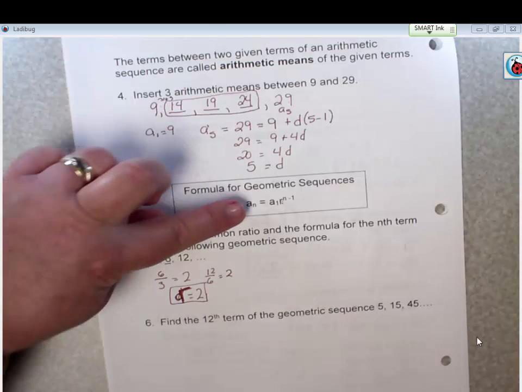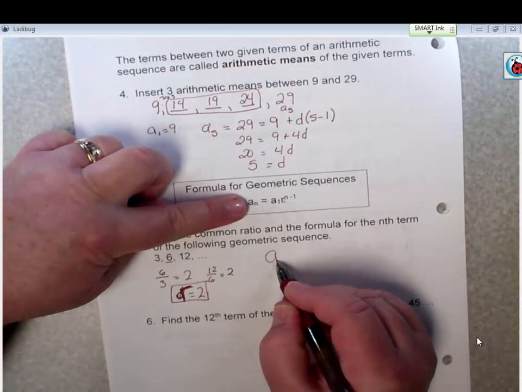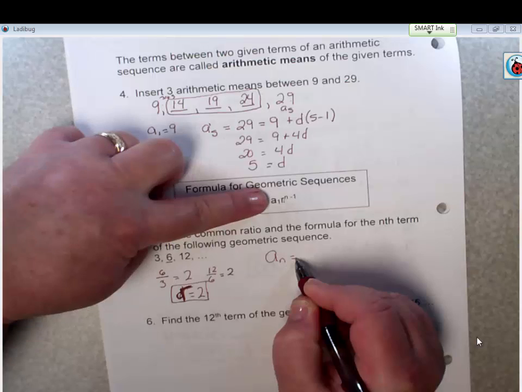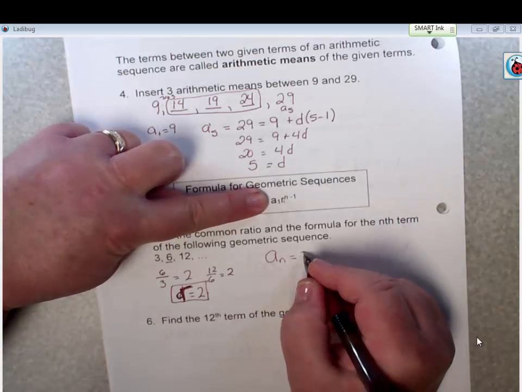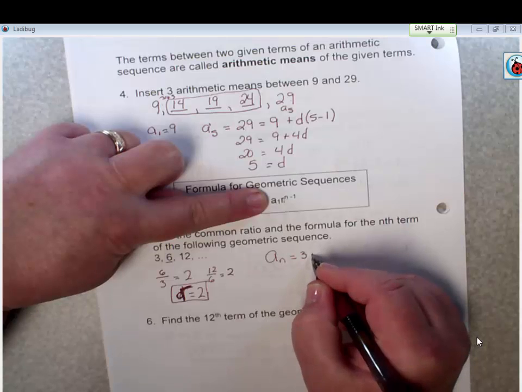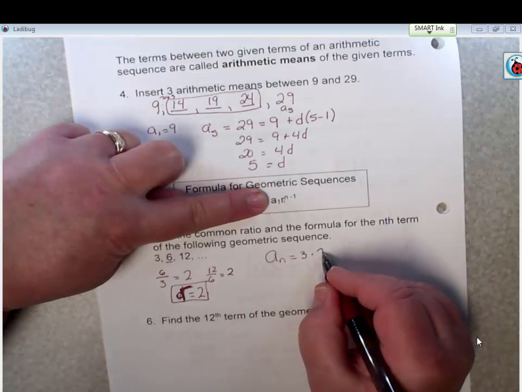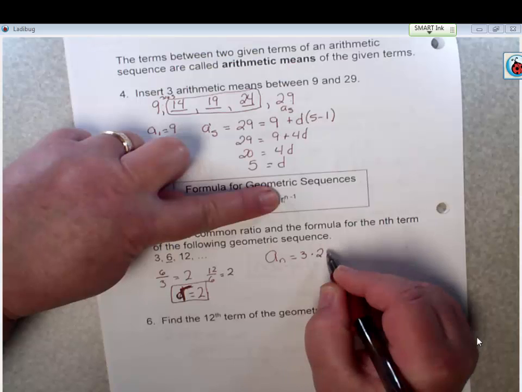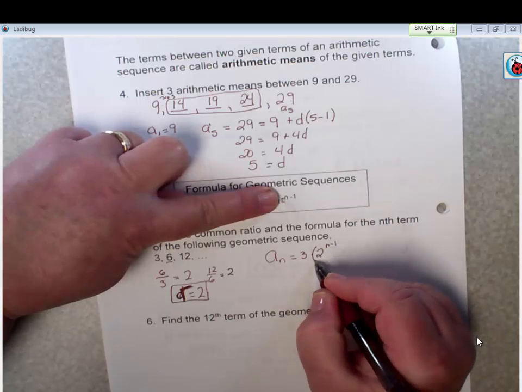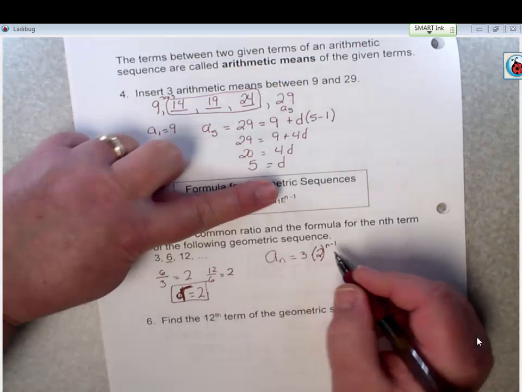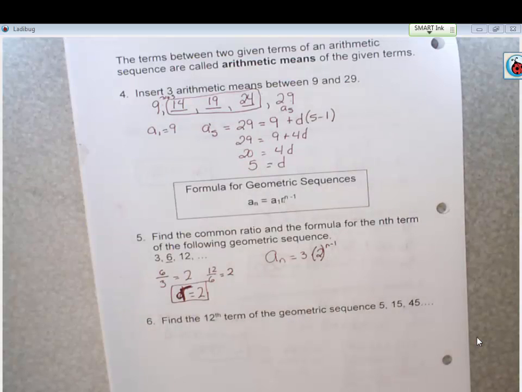So we're using this: a sub n equals a sub 1, which is 3, times r, which is 2, to the n-1. I'm going to put a parenthesis around the 2 so that it's clear that the n-1 is just on the 2.